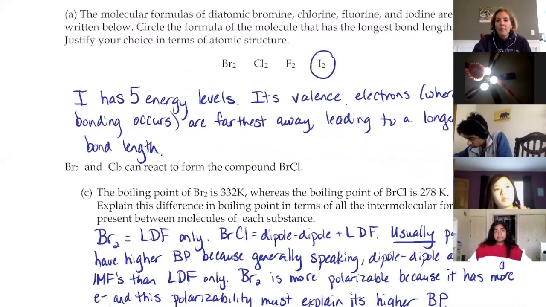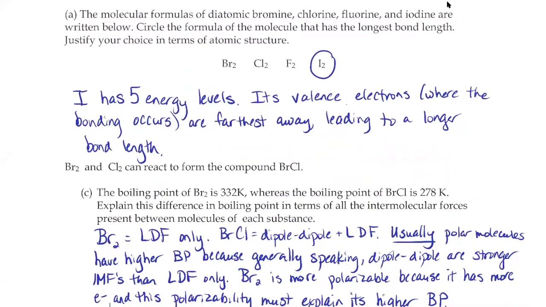For which one would have the longest bond length, it's going to be the iodine molecule. You have to think about the structure of the iodine atom and the fluorine atom, chlorine, bromine. Iodine has 5 energy levels, so its valence electrons, where all that bonding occurs, are going to be the farthest away, leading to the longest bond length. That one's pretty straightforward, I think. Not really a surprise there.